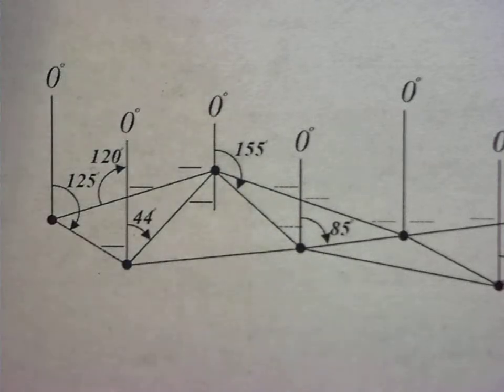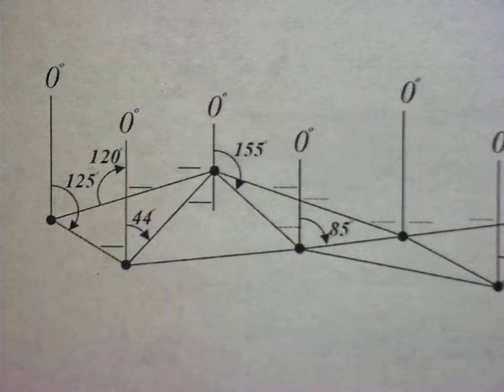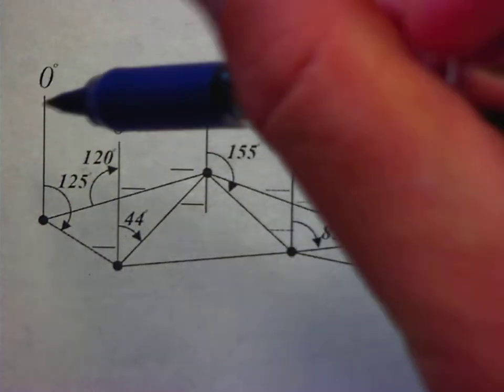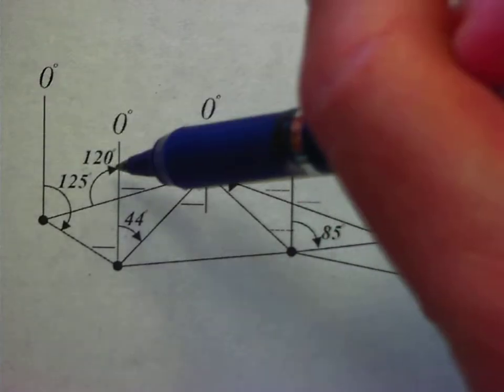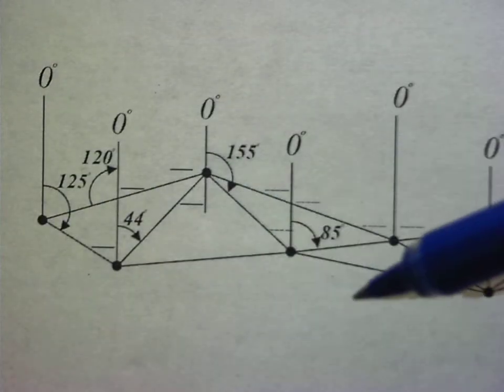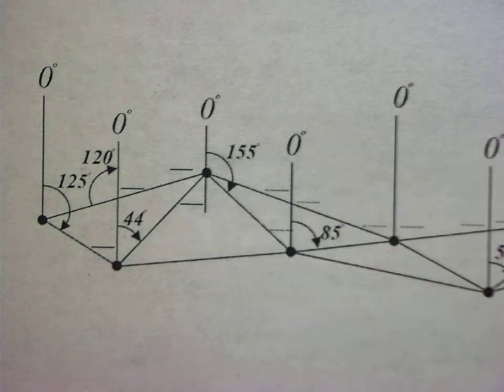Now, I'm using kind of a navigation symbolism here where these parallel lines, or these vertical lines here, are all pointing at the navigational direction of 0 degrees. When all of these are pointing at 0 degrees, it means that all of them are parallel.